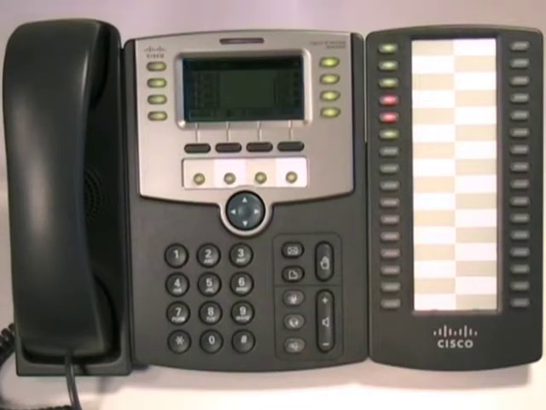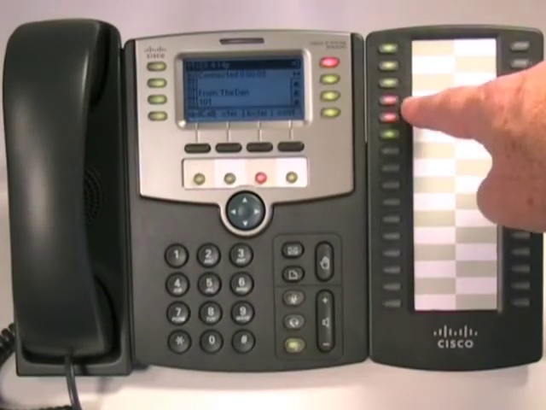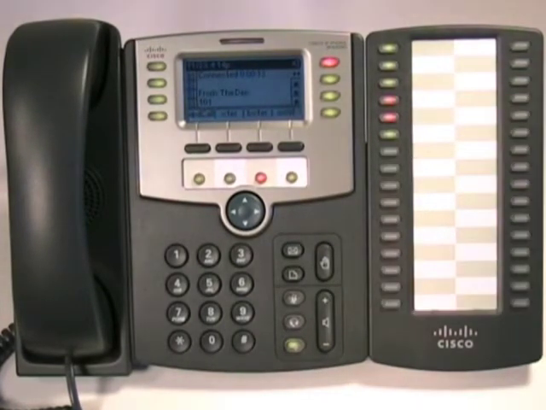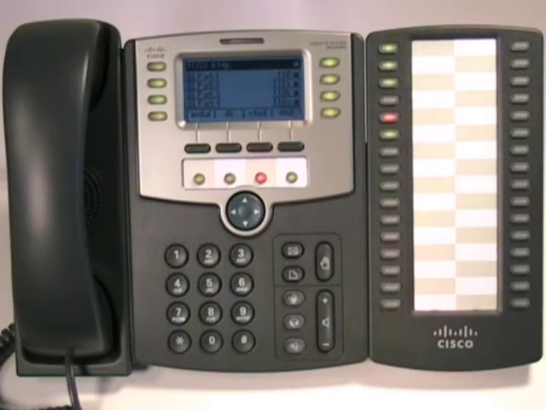If I answer a call, and that call is for an extension that's already active on a call as indicated by these red busy lamp field or attendant console buttons, I can connect the call directly to that extension and it will appear as a second call to that device.